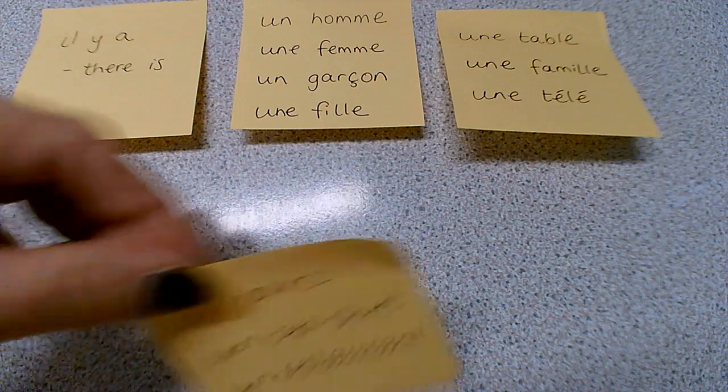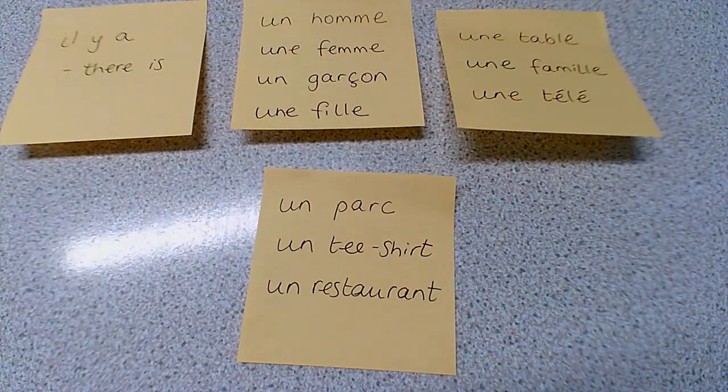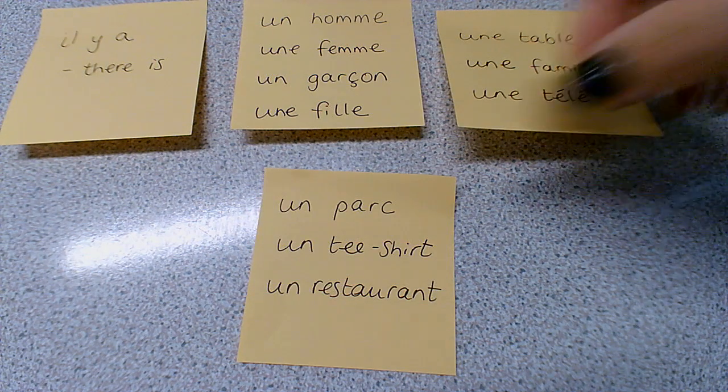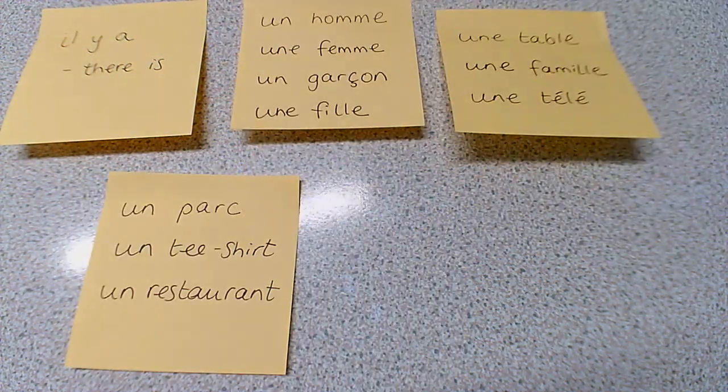Go for the easy option where possible. Those are some feminine ones, some examples of some masculine cognates. So un parc, just spelled with a C instead of a K. Un t-shirt, spelled with a double E. Un restaurant, actually not a cognate, it's a word that we stole from the French, but of course we use that in English as well. So these are really nice, easy nouns to help you to describe what there is in a photo.